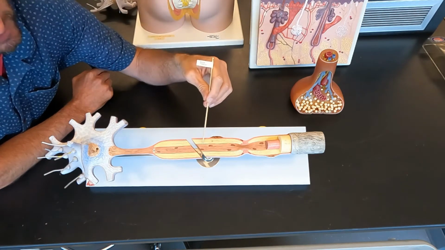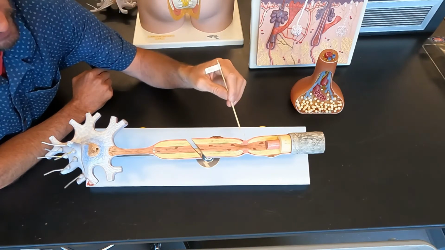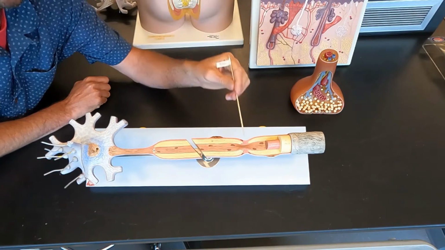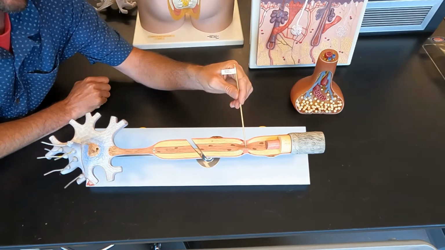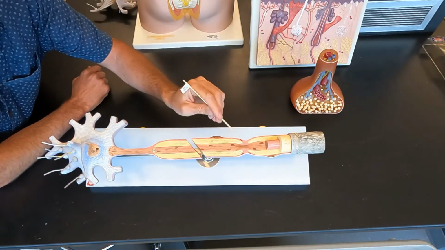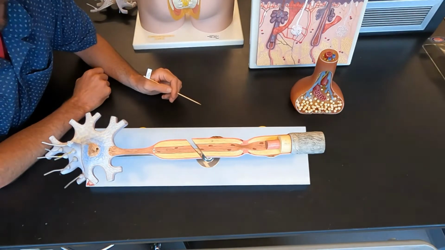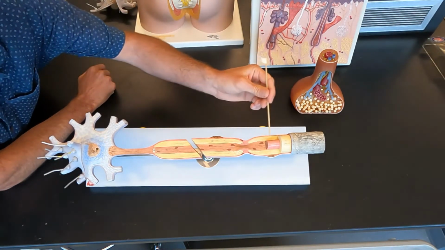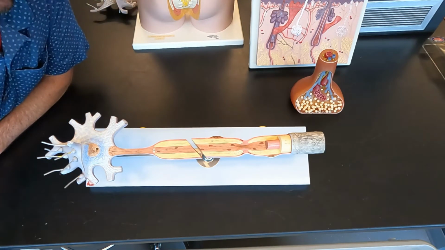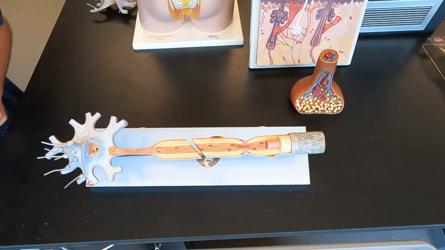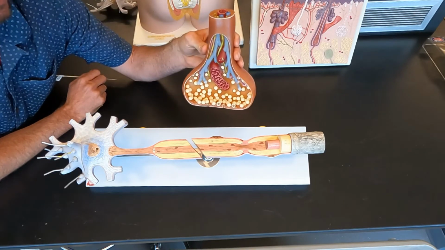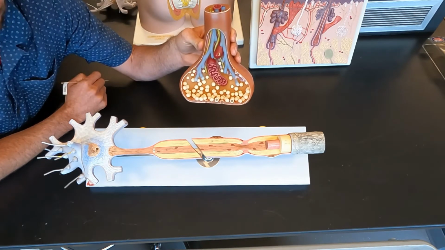And so when this positive sodium reaches the node of Ranvier, again, it causes the resting membrane potential to rise up to a threshold level. These voltage-gated sodium channels open, and sodium, again, rushes into the cell, and you have another action potential generated at the node of Ranvier. Then that sodium, again, travels down and stimulates an action potential at the next node of Ranvier. It's going to do that until it gets all the way down to the axon terminal, and we'll talk about what happens when it gets there.